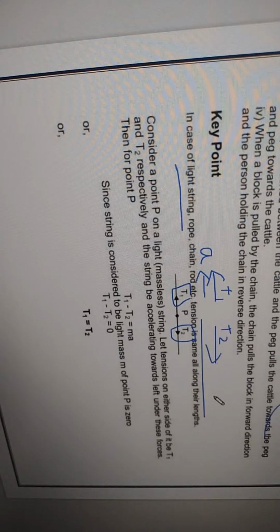Because the opposite direction is the direction of the mass into acceleration, MA is in the opposite direction, and T2 minus T1 is equal to MA.